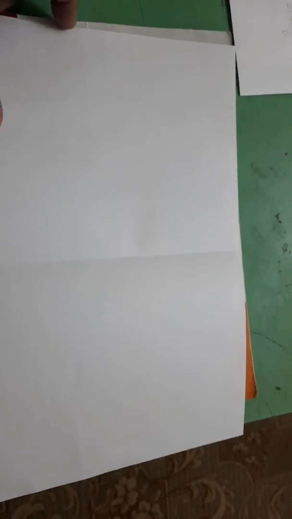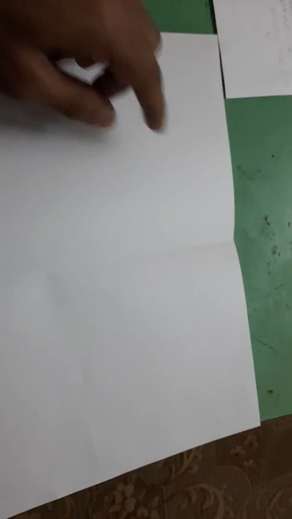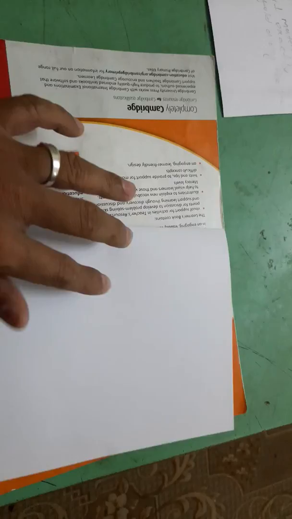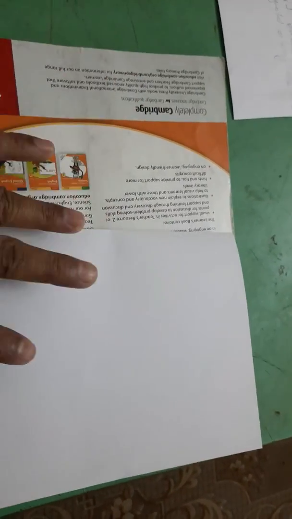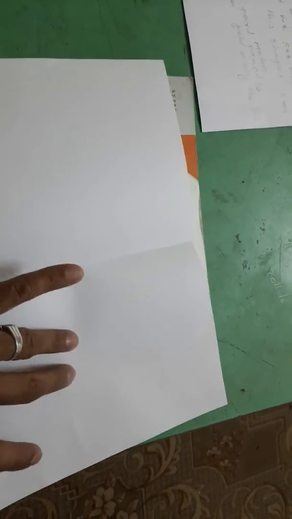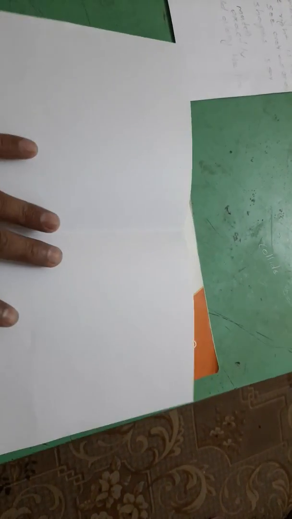Look, boy, this is one paper. I made one line along here, dividing this paper into two parts, such that both parts match exactly when folded along the line. Look, they match exactly. Look, these two sides are exactly correct. Look, this exactly matched. This is symmetry.